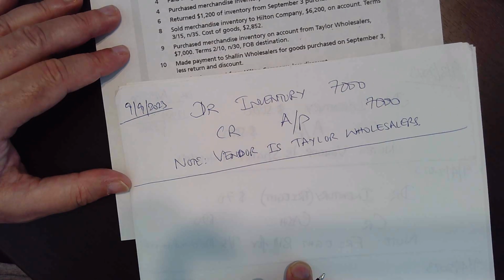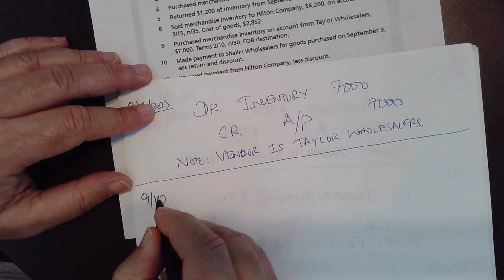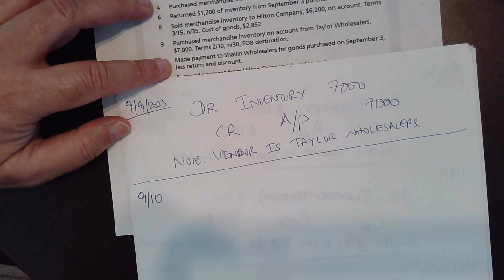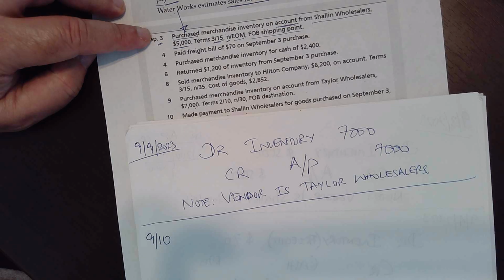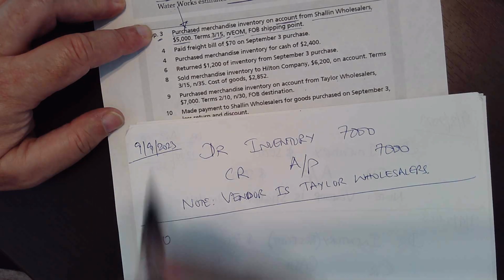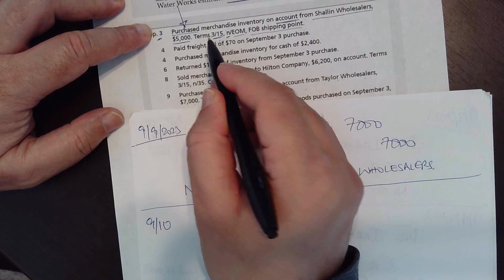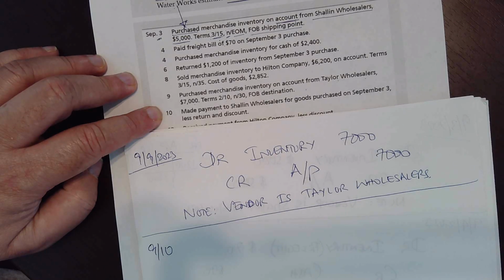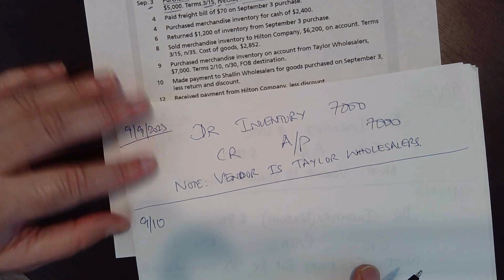Now we move to September 10, and it says made payment to Shellen Wholesalers for goods purchased on September 3, less return and then discount. We purchased this on September 3rd, and they gave us 15 days to pay in order to earn a 3% discount, and we are paying on September 10th, so only 7 days have passed.